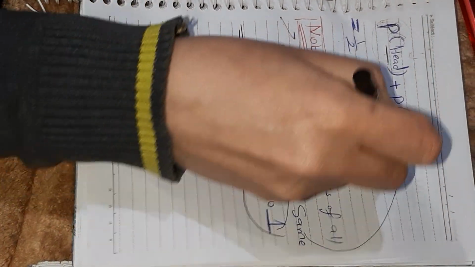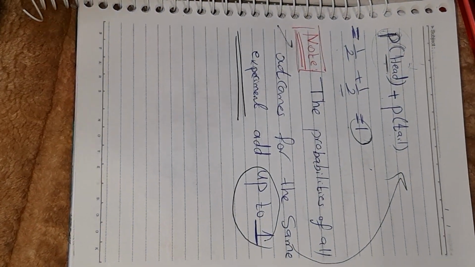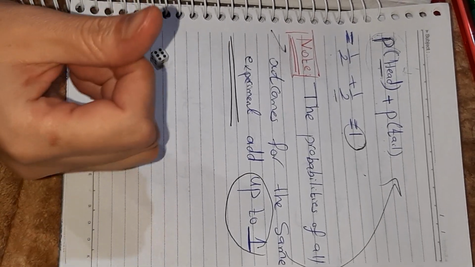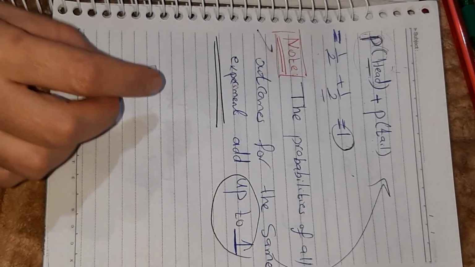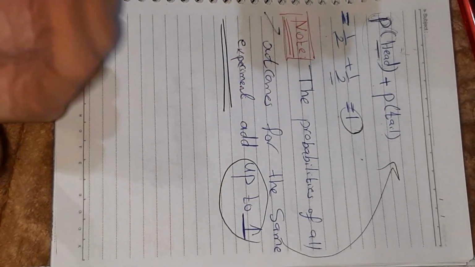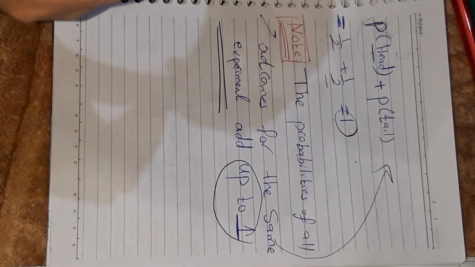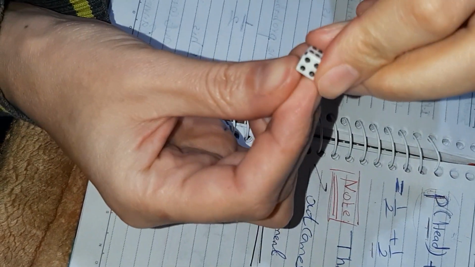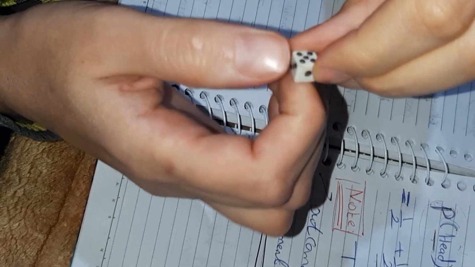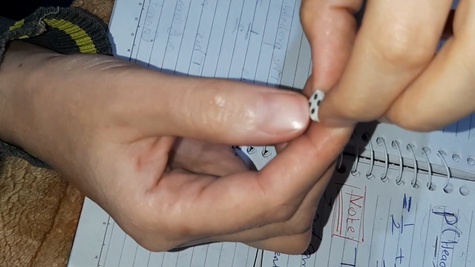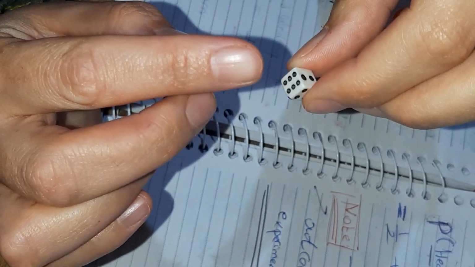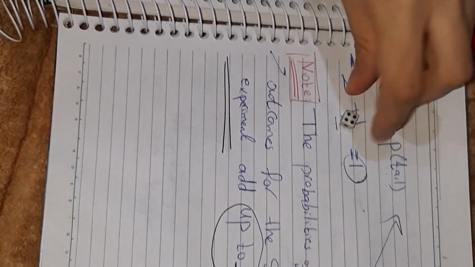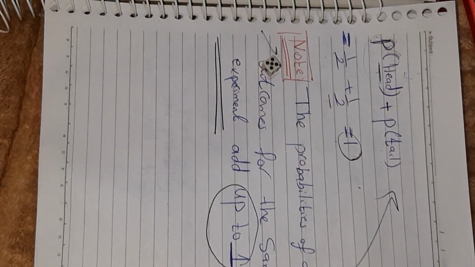It's just like this example. I'll give you another example. Suppose you have this dice. If you are rolling this dice, you will get 6 possible outcomes. It could be 1, it could be 2, it could be 3 or 4 or 5 or 6. So the number of possible outcomes of rolling a dice is 6 faces, 6 outcomes.